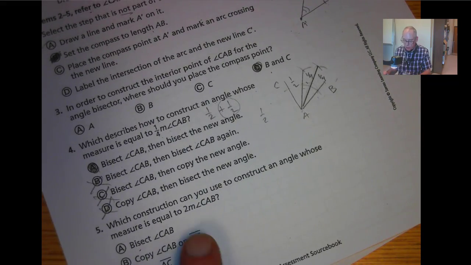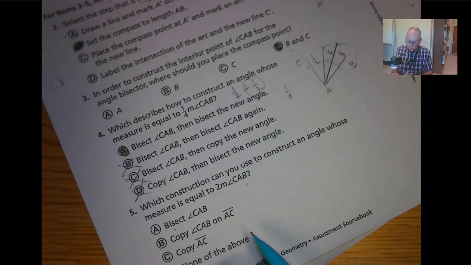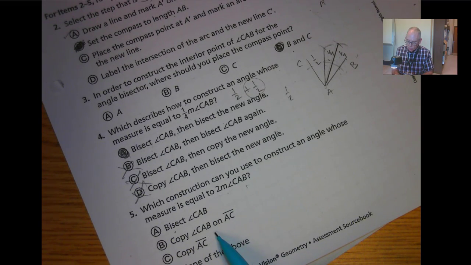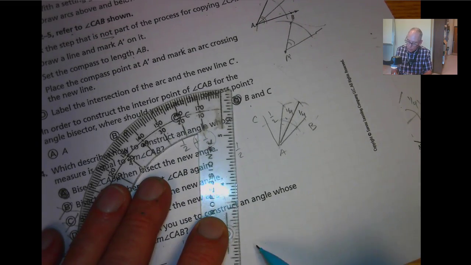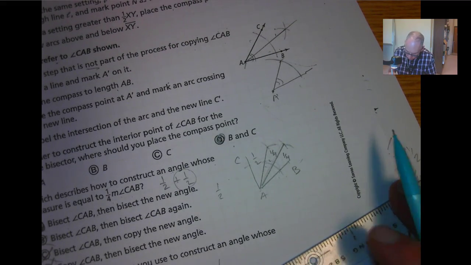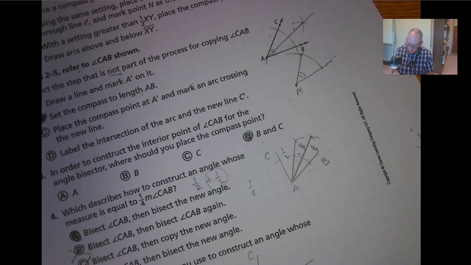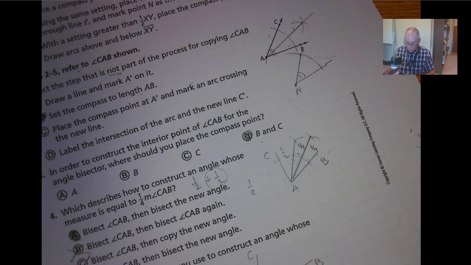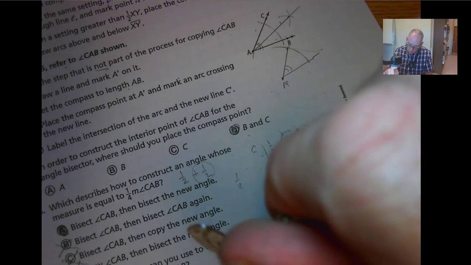We'll check it here. So let's see what we got. First thing you would have to do would be to bisect CAB. We don't really need to copy it. Oh, we want double the measure on this one. So to get double the measure, what we're going to do is take the original angle, and we're going to use the side of the original angle as one of the sides, and we're going to basically add the angle to the other side of it.